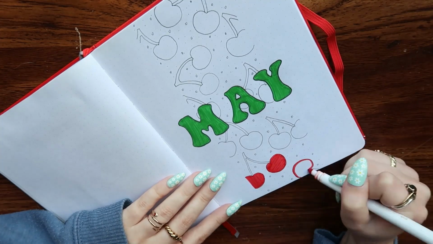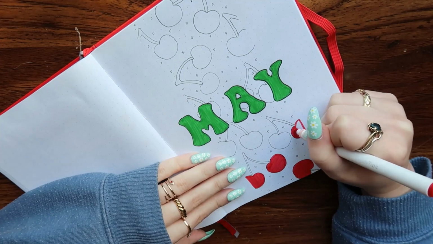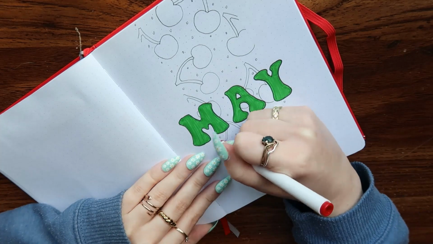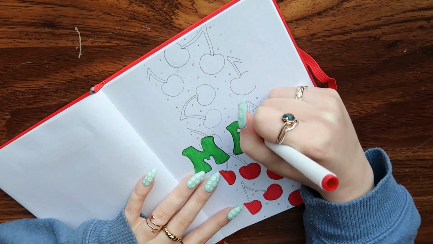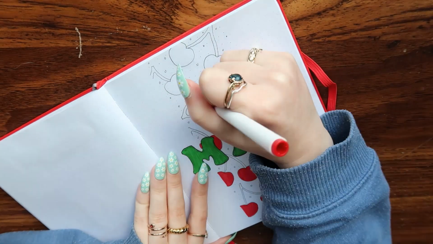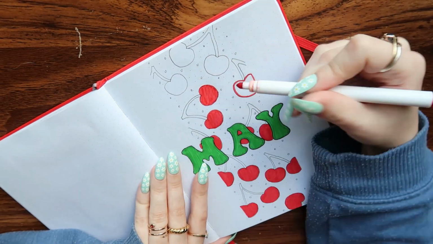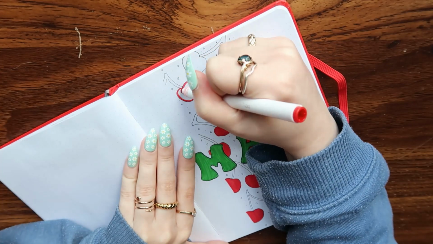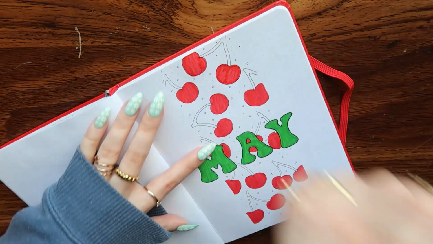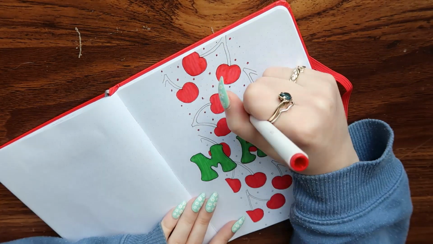The color scheme for this theme is pretty simple. Obviously the cherries are red, so I chose this really nice red shade that I think works really well for cherries, and then I took a darker red shade that I also use for other things throughout the later spreads as well to create a shadow on all the cherries, and then obviously I colored in the stems with a light green color. I then chose a darker green for all of the titles in the spreads.